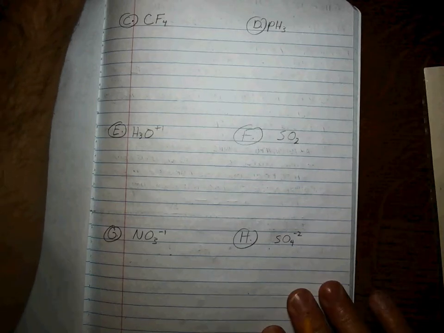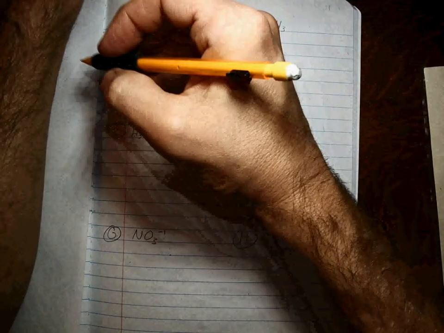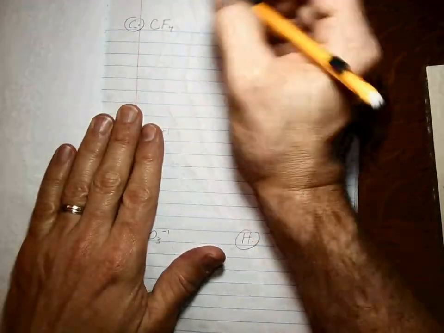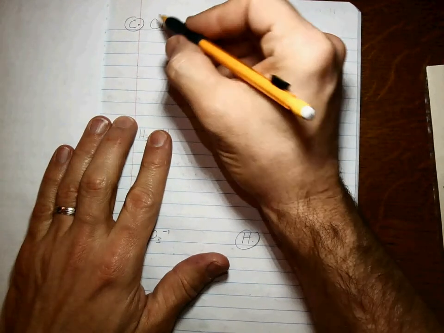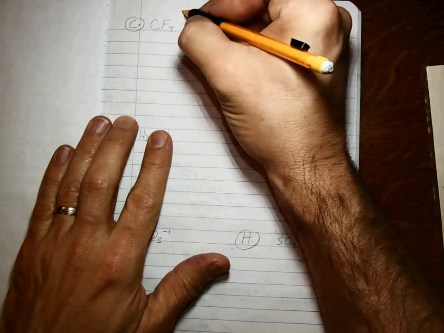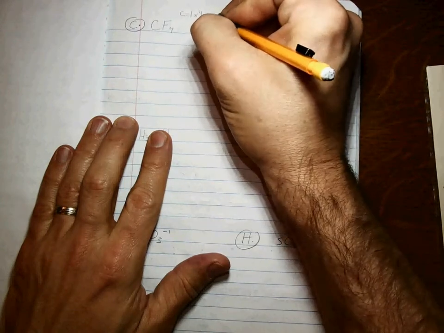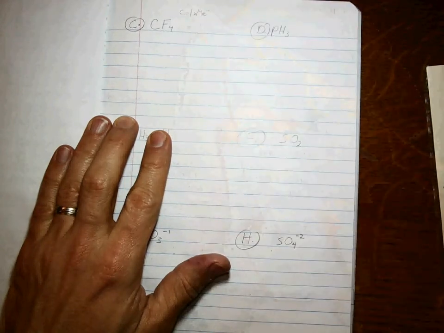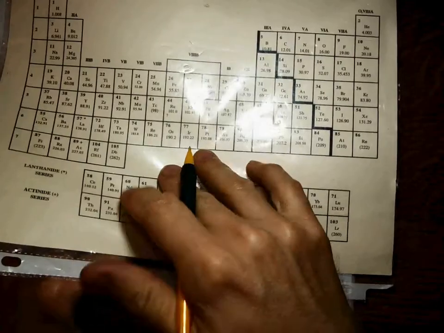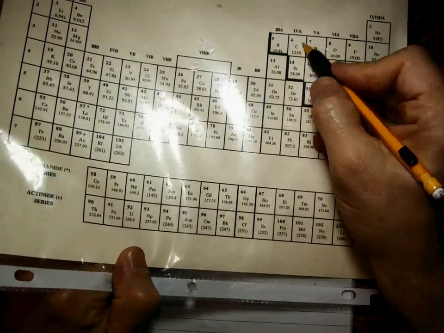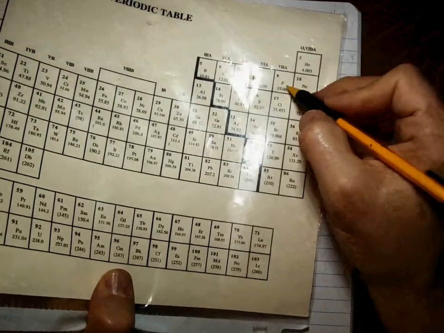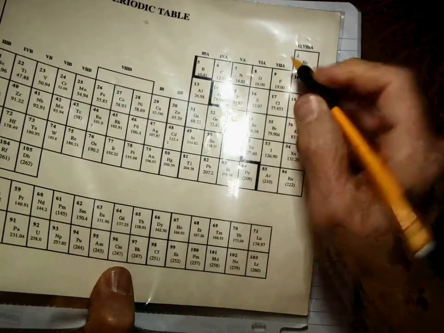Okay, I hope you gave it a try. Let's go. This is about real time. Alright, let's see how long this takes us. Let's see, we've got carbon. That's 1 times 4 because it's in group 4A. Fluorine, 7A.